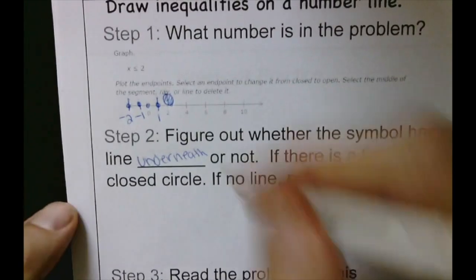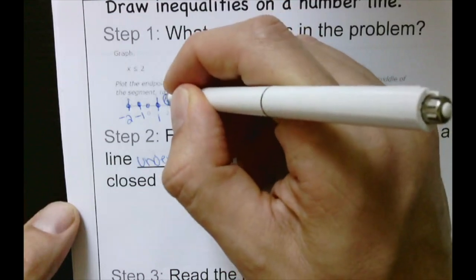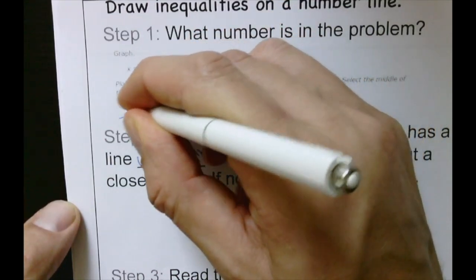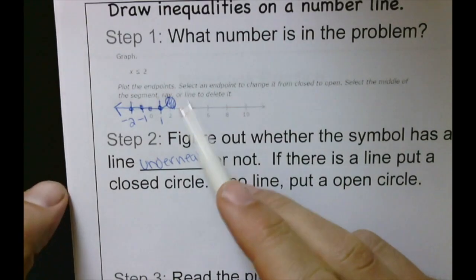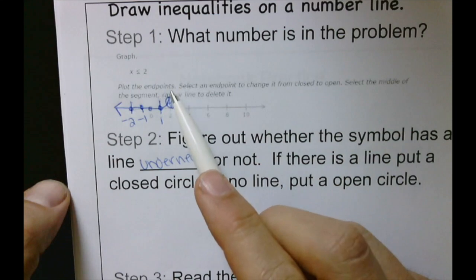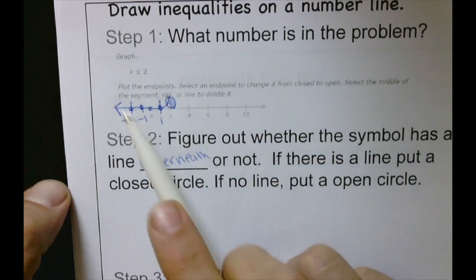Next thing we want to do is connect our dots and then draw an arrow after. So looking at the number line again, we can see that all of our solutions are less than or equal to 2.